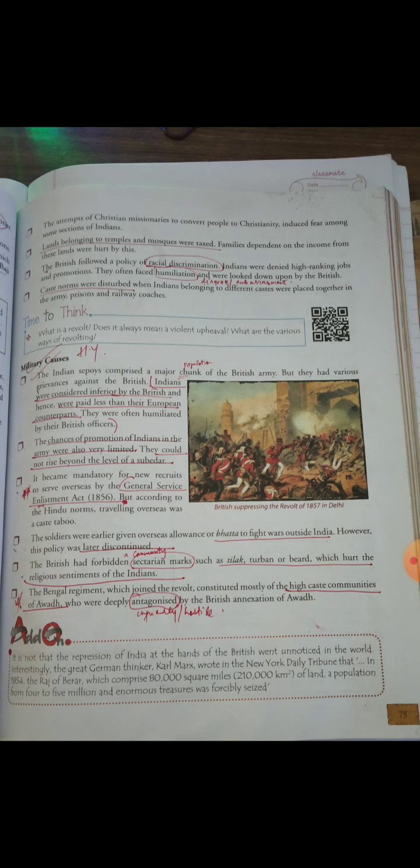So, obviously, you are in the same rank, all right. You're in the same rank, but what is happening? Your European partner is being given a higher salary, but you are being given a lower salary. So this was the difference that arose, and it led to the hatred towards the British.